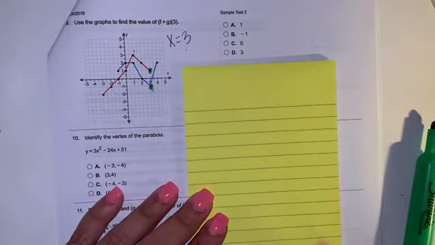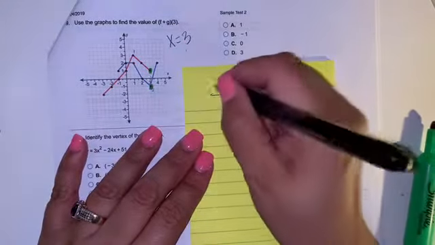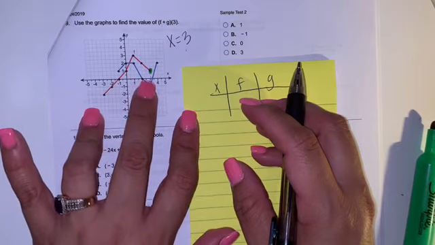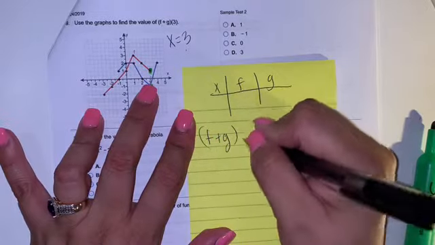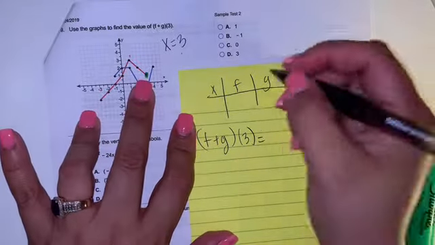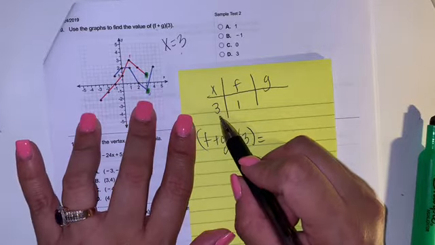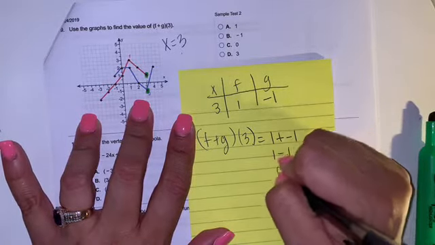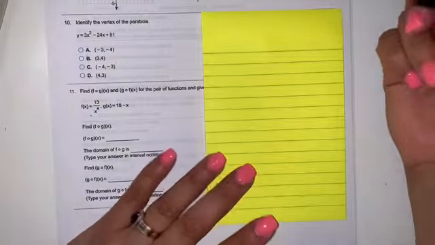Use a graph to find the value of f plus g at 3. This is saying that x equals 3. So you can make a table, x, f, and g. It basically wants to know if I add those two y values, what am I gonna get? So it's f plus g at the value of x equals 3. So 3 for f is 1, and 3 for g is -1. So 1 plus -1, 1 minus 1 is 0. Answer is C.